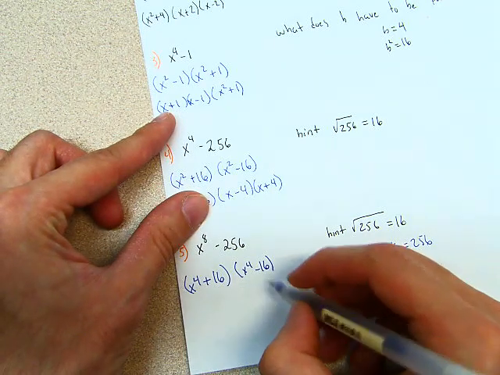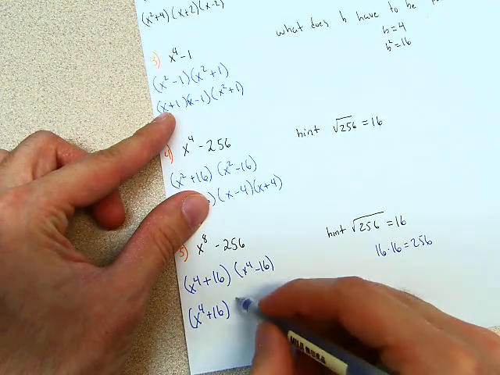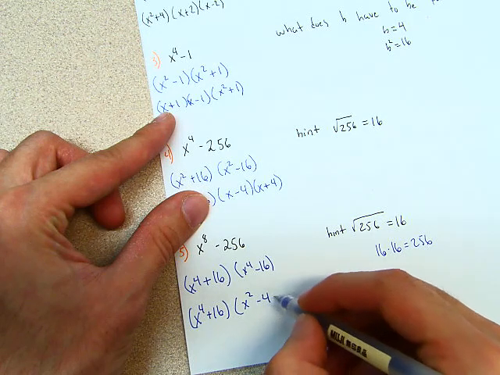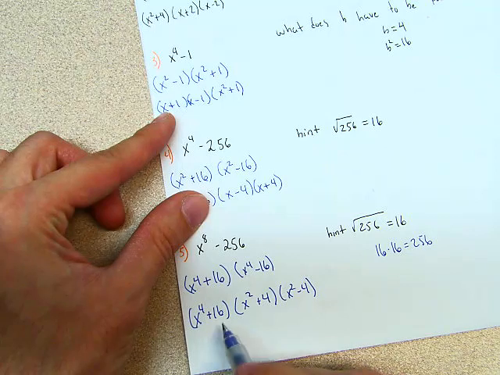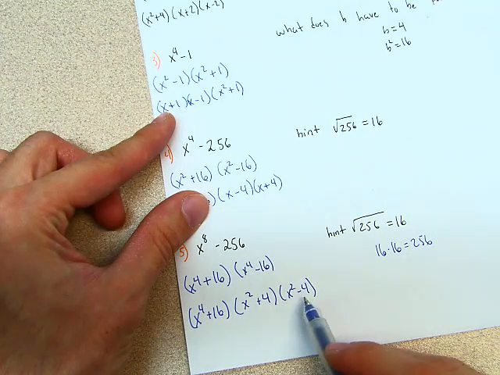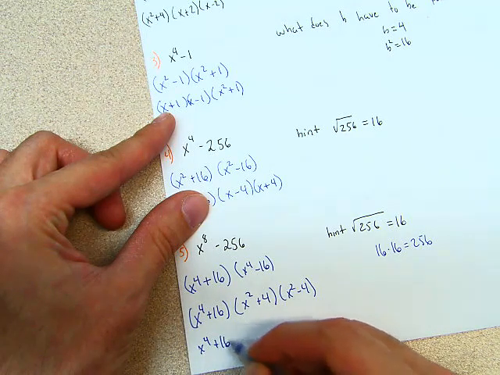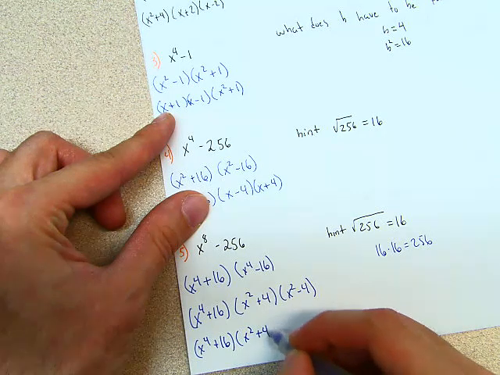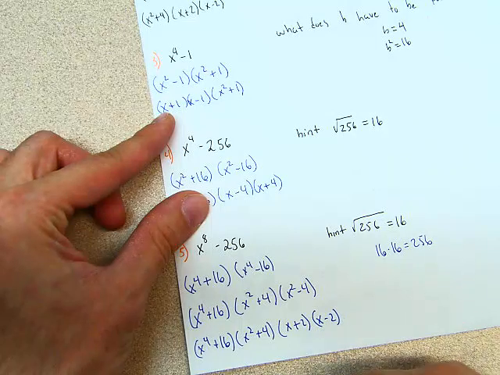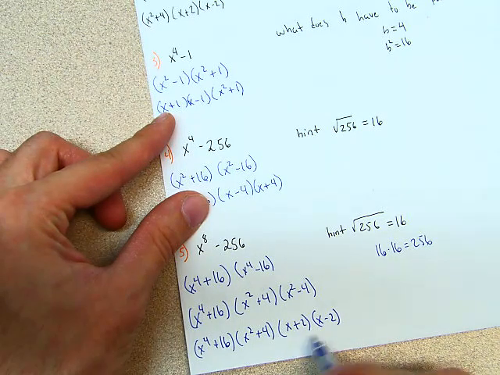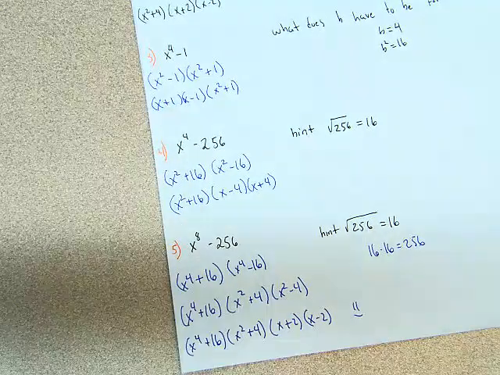So let's see. Let's just write this again. This is x to the fourth plus 16. And this guy is equal to x squared plus 4 and x squared minus 4. Now let's see. This one we can't factor. This one we can't factor. Can we factor this one? Yes, we can. So it's just equal to x to the fourth plus 16, x squared plus 4. And then this is equal to x plus 2, x minus 2. And can we factor these two guys anymore? No, we cannot. Okay? All right.